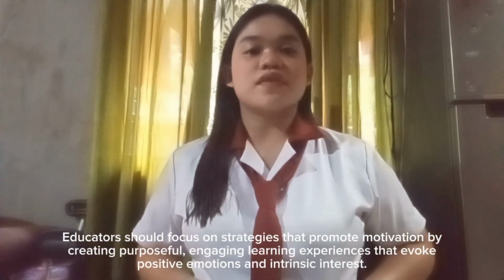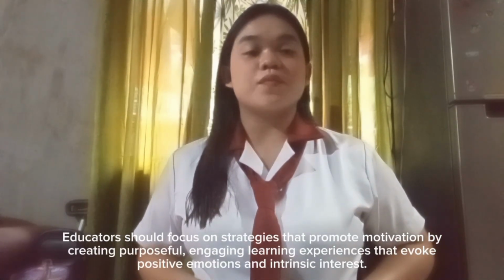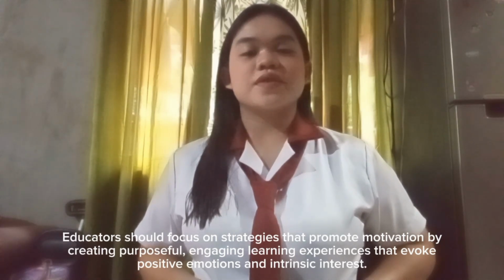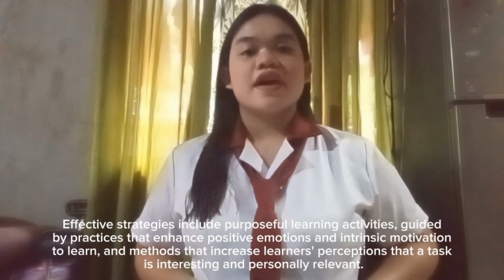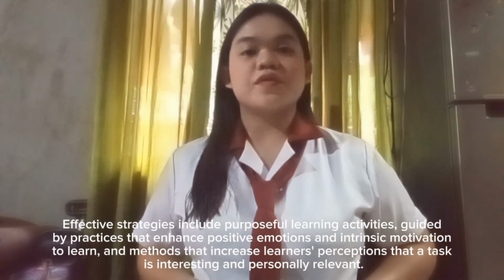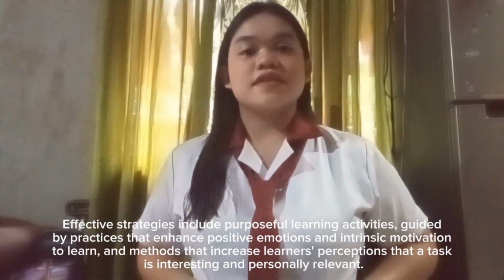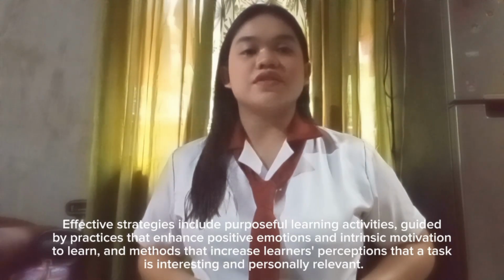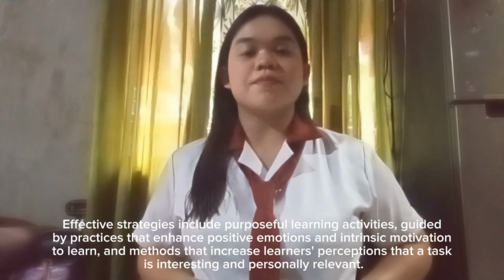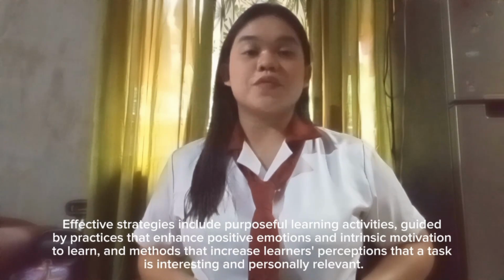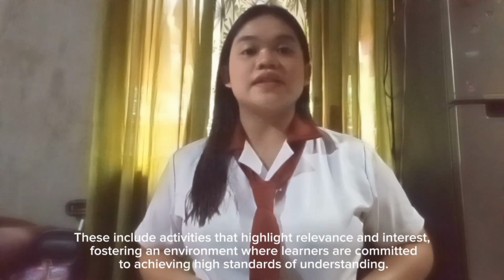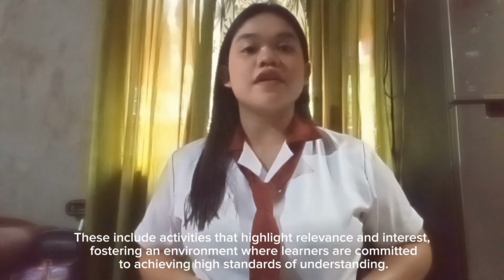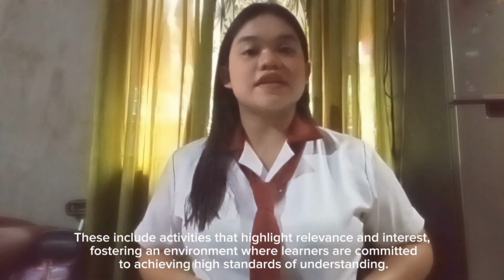Educators should focus on strategies that promote motivation by creating purposely engaging learning experiences that evoke positive emotion and intrinsic interest. Effective strategies include purposeful learning activities guided by practices that enhance positive emotion and intrinsic motivation to learn, and methods that increase learners' perception that a task is interesting and personally relevant. These include activities that highlight relevance and interest, fostering an environment where learners are committed to achieving high standards of understanding.